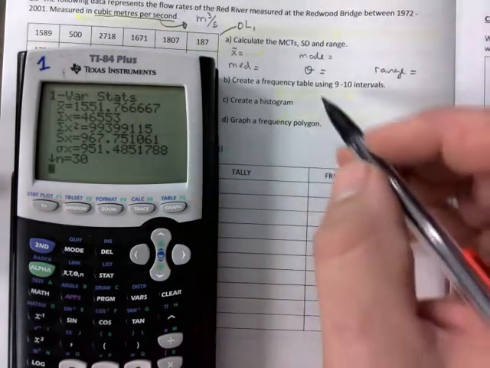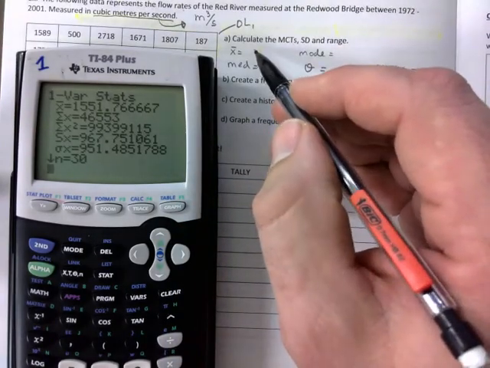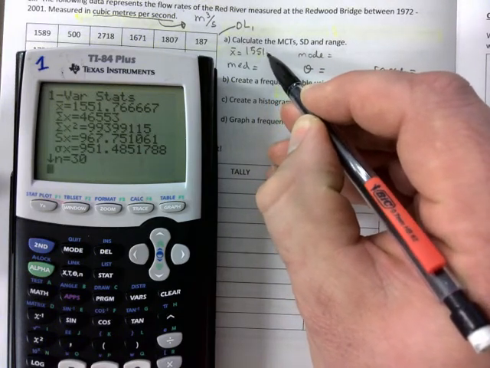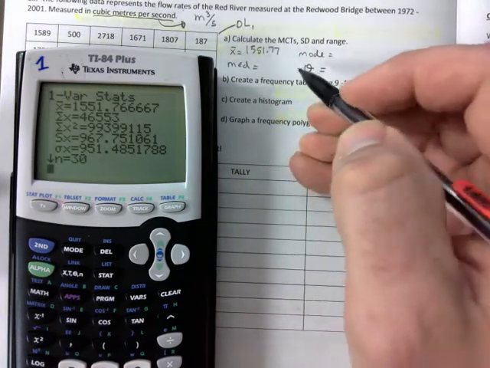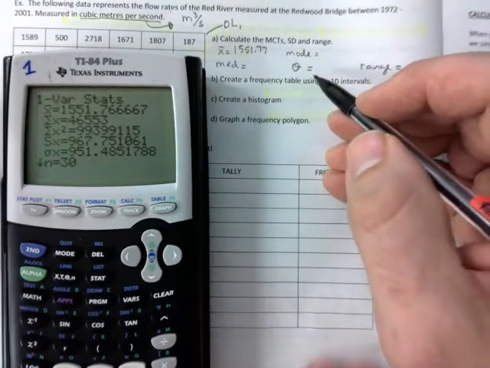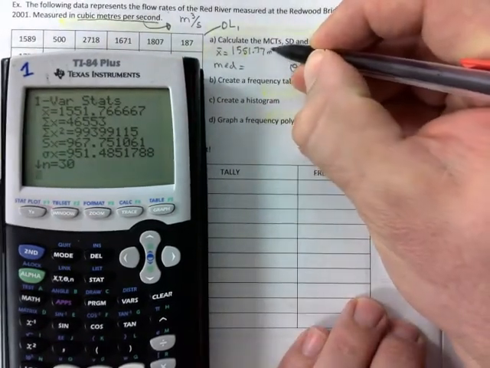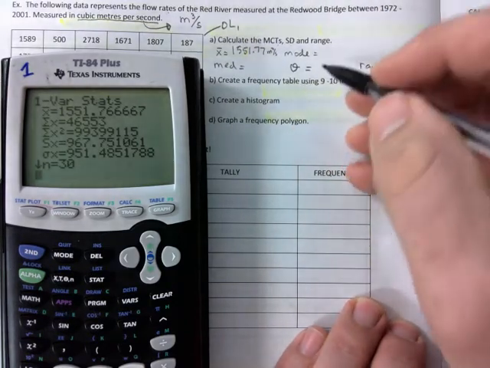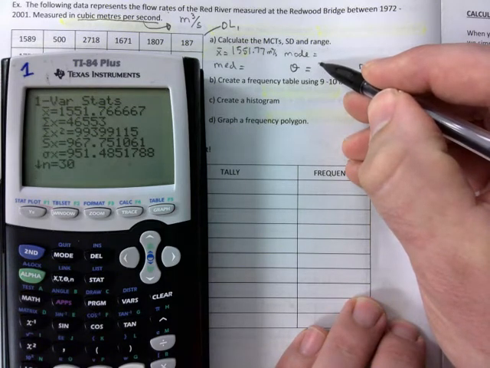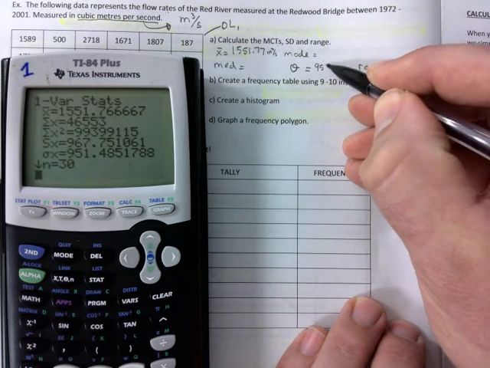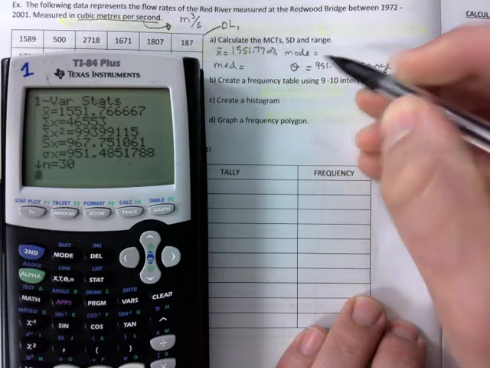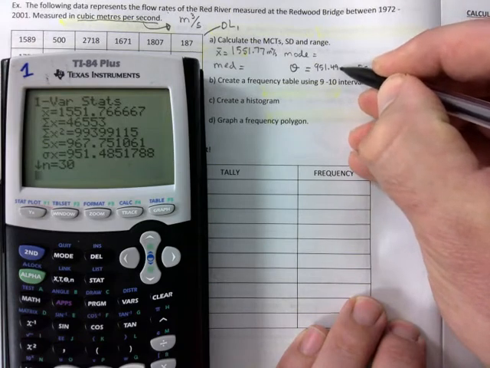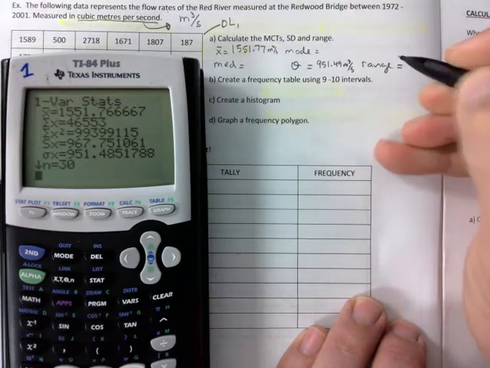And so I get 1,551.77, and I need to put some units on there. Cubic meters per second. My standard deviation, I can write that down, is 951.49. That's right here. Okay. 49 cubic meters per second.